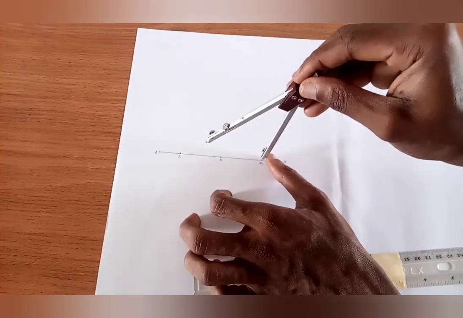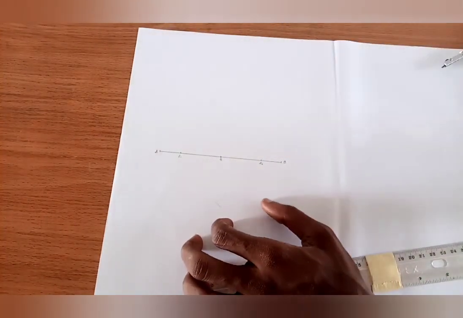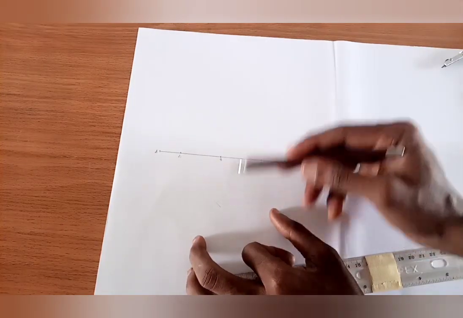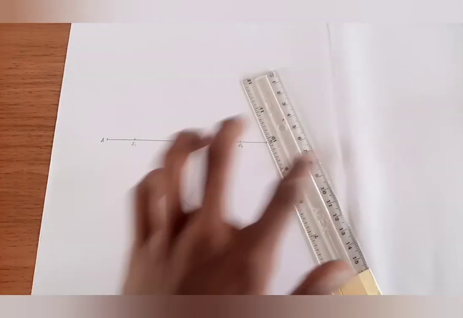Now F2 as center, intersect the arc. Now if I join these 2 points of intersection together, that will be the length of my minor axis. So let's quickly do that.